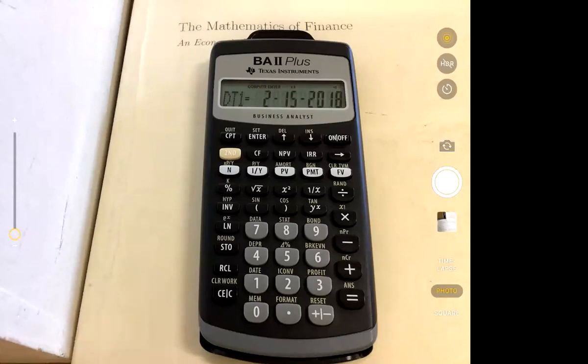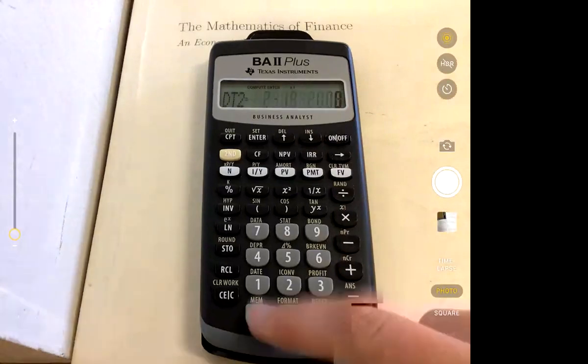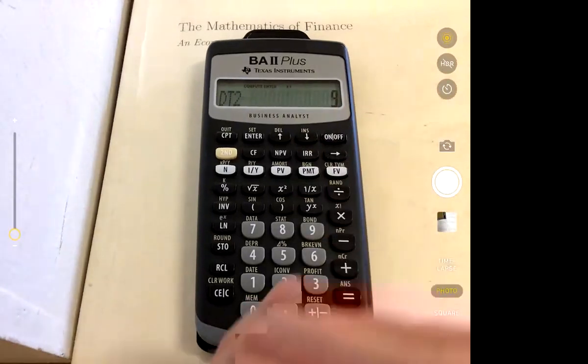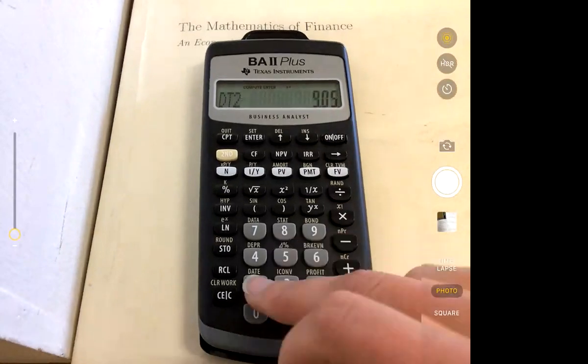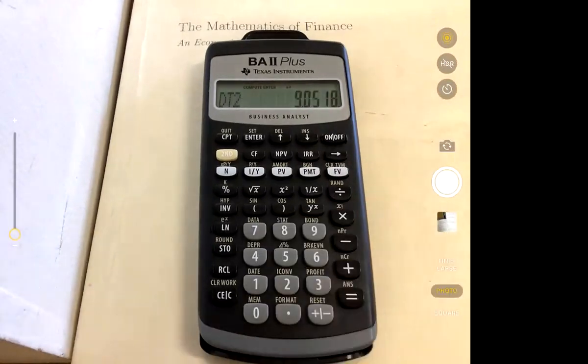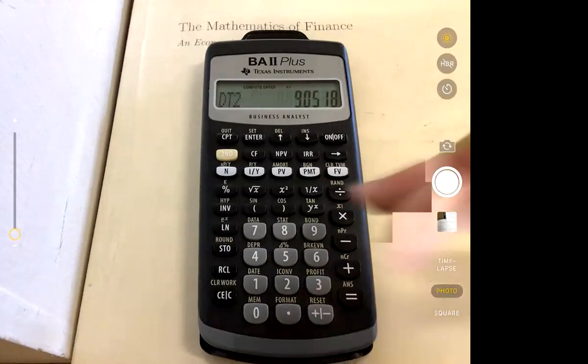So now we're going to scroll down to date 2, right, and change date 2 to what we have here, right? So we want to do 09.0518. And then to save it, you have to hit enter. Right? Enter.